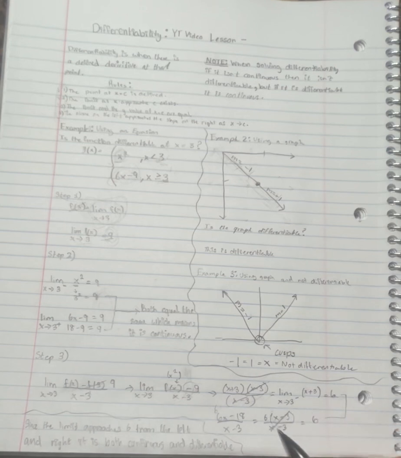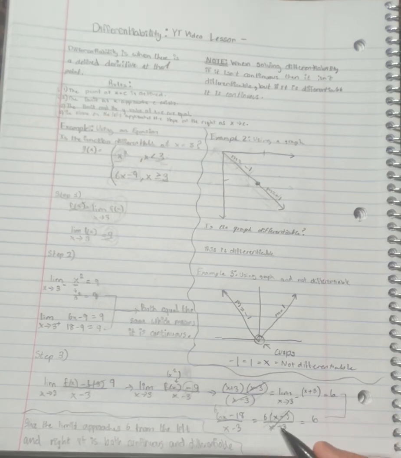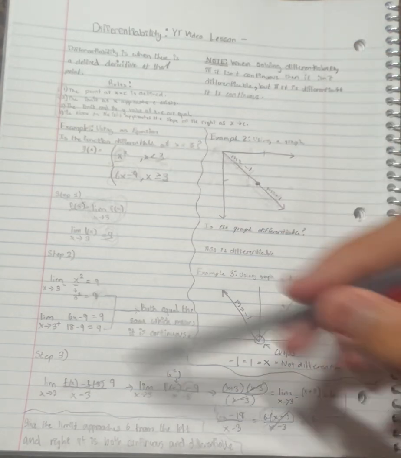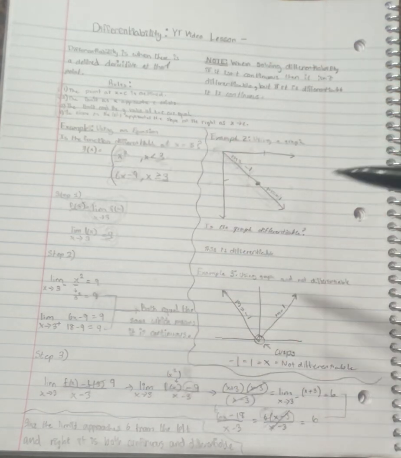You can simplify that by dividing by 6, so you'll get 6 times x minus 3. Cancel out x minus 3 and x minus 3, and all that will be left is 6. So the answer is 6. Since the limit approaches 6 from the left and the right, it is both continuous and differentiable. That is the solution for this example.